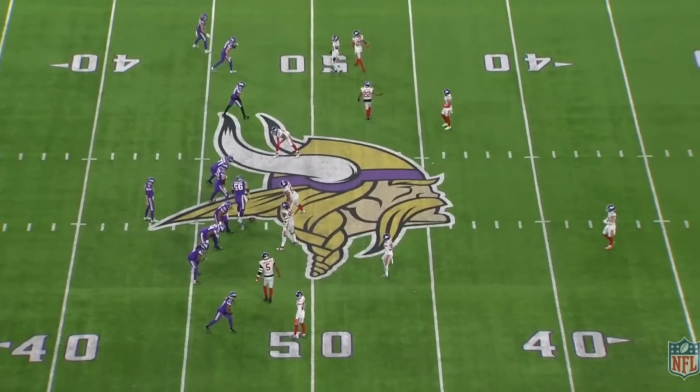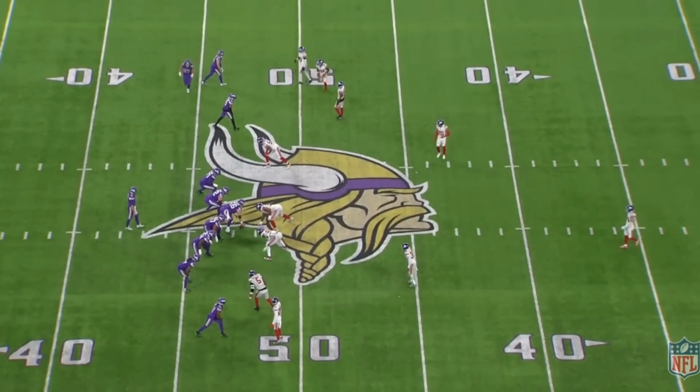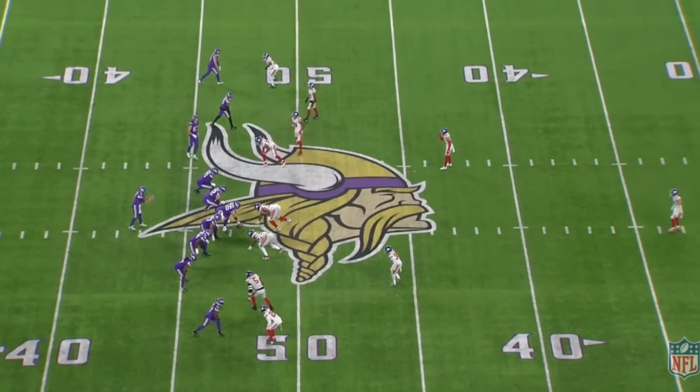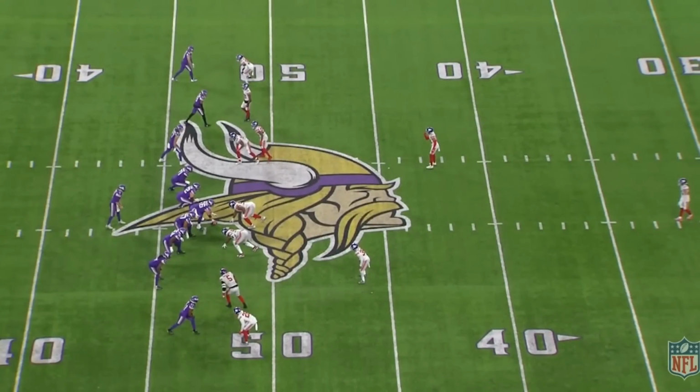And I think this is there. The play design for me is good enough. And what I mean by that is, if Justin Jefferson is right here and they're going to allocate two cats to him, okay, so inside, outside, he's going to run an over. We're basically getting double over here.